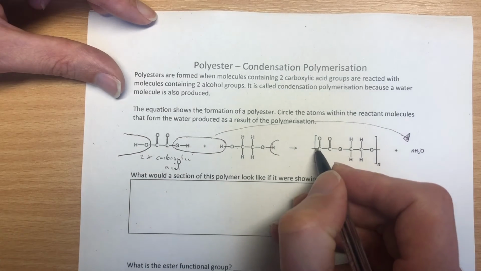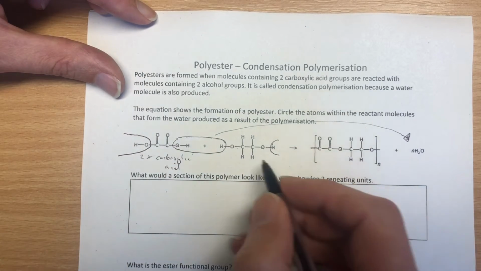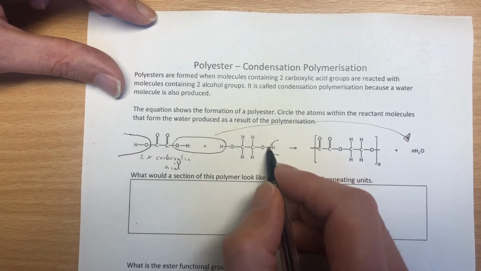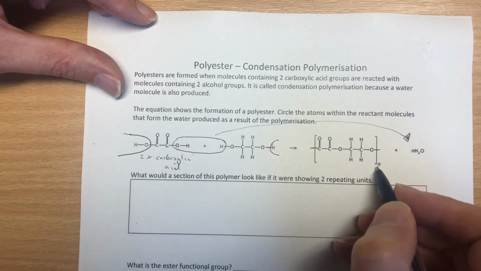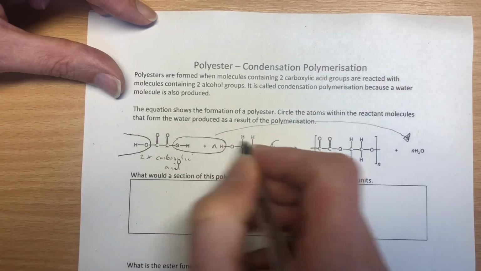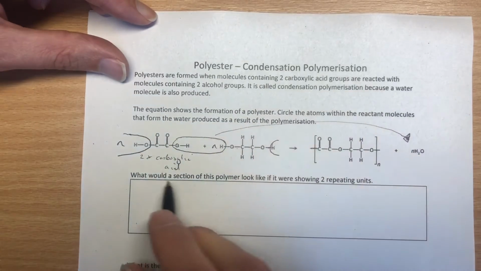And that's why we have the bonds going through the bracket, because we can't draw out billions of these molecules, we have to stop somewhere, and that's why we have that bond there going through the bracket there and the N outside. The N outside means lots, so really we should have N next to that molecule and N next to that molecule to say lots of those molecules as well.